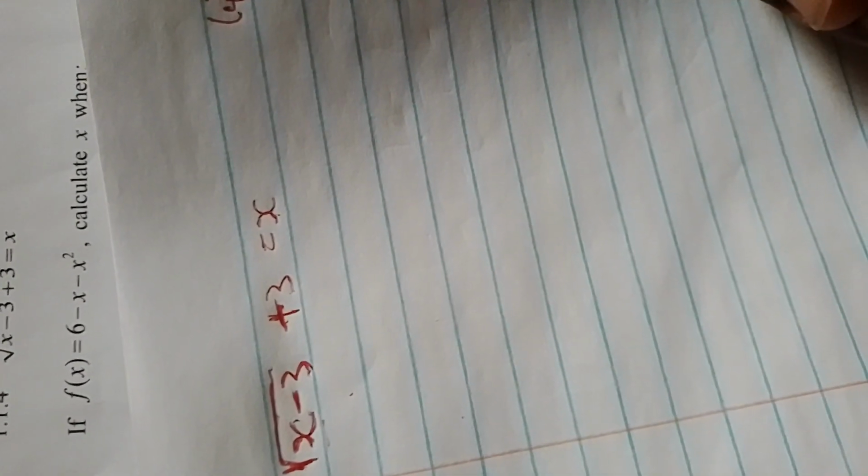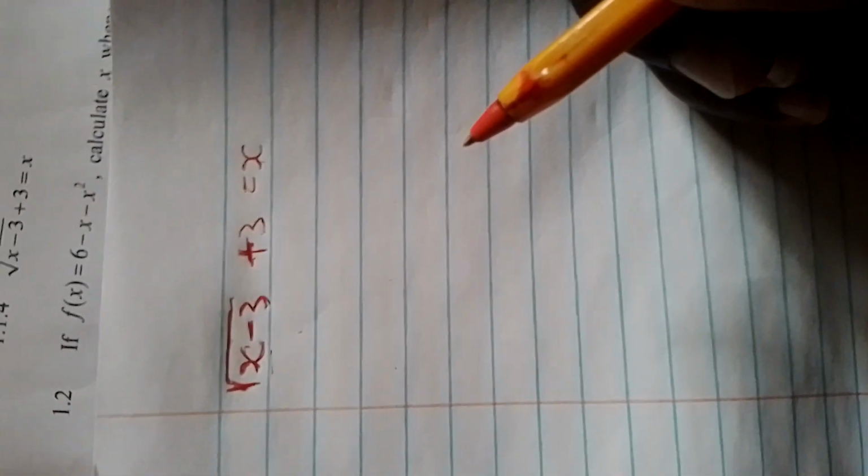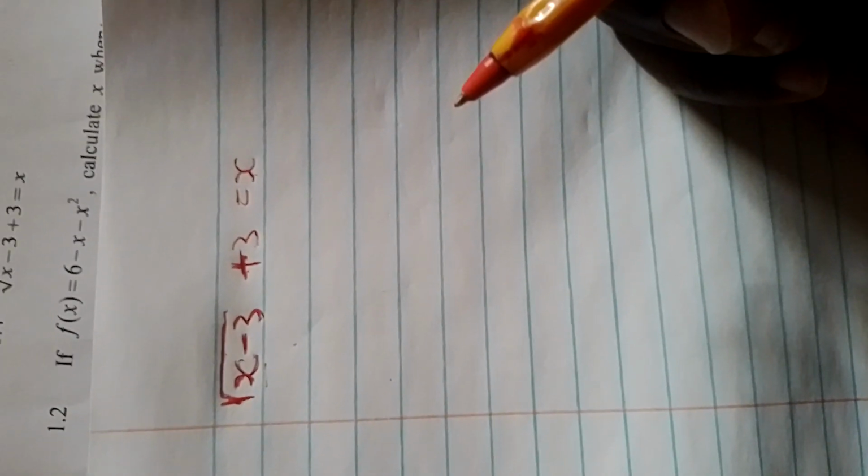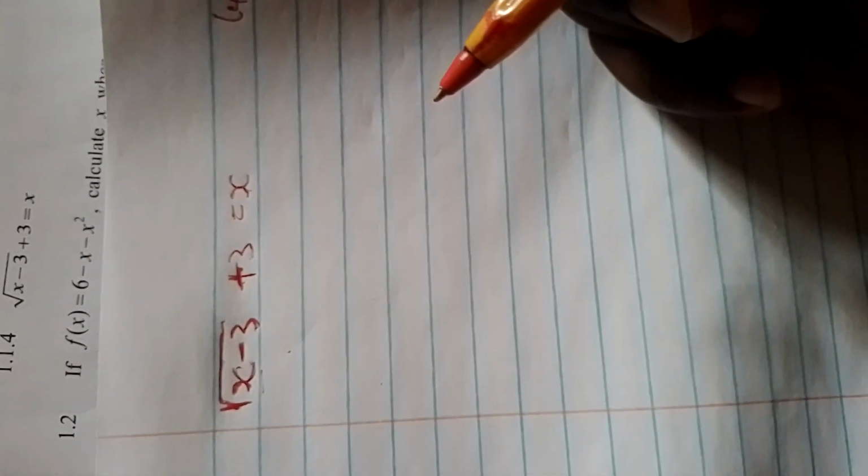Revision mathematics paper 1 revision question 1: solve for x. This question paper is for June 2023 under the Limpopo Department of Education. It's a June exam from the Limpopo Department of Education for grade 12s. So this is a solve for x, with the root of x minus 3 plus 3 equals x.